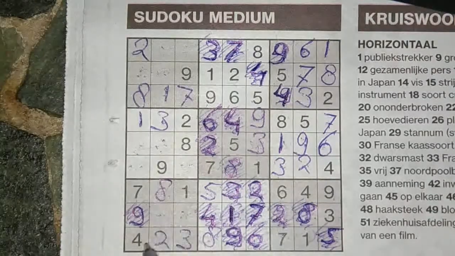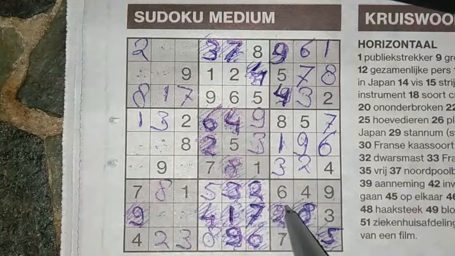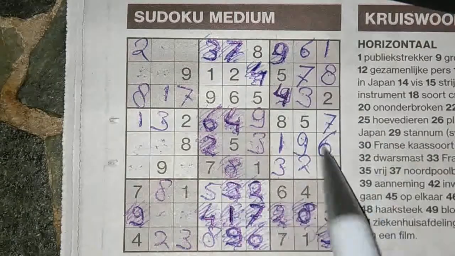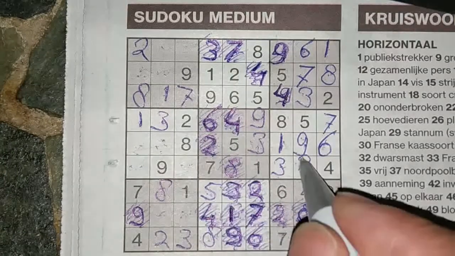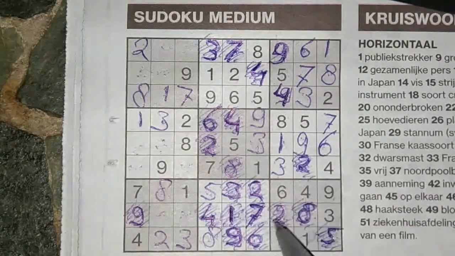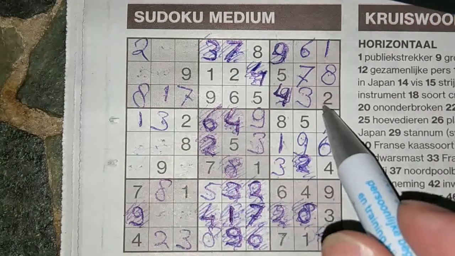These two are 6 and 5. Still cannot fill this yet. 2, 2. So one of these must be a 2. I see here 2, so 2 correct. Then the 3 here.